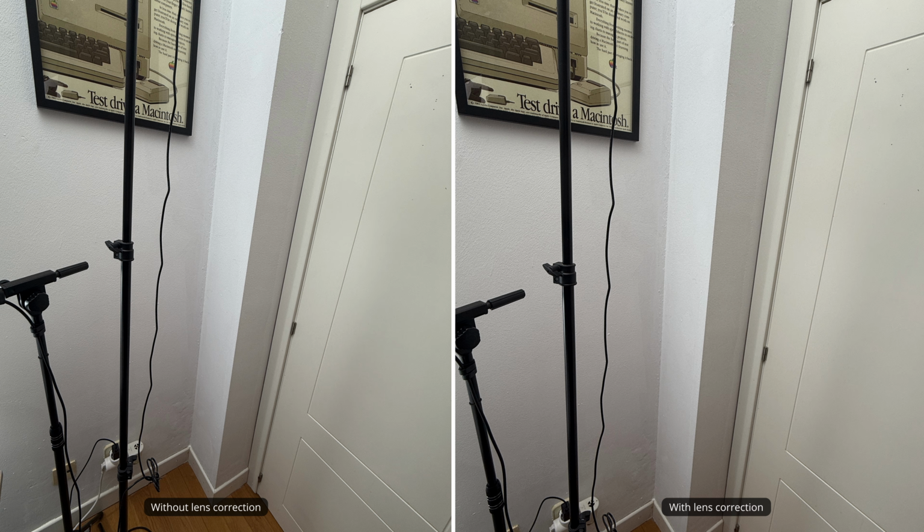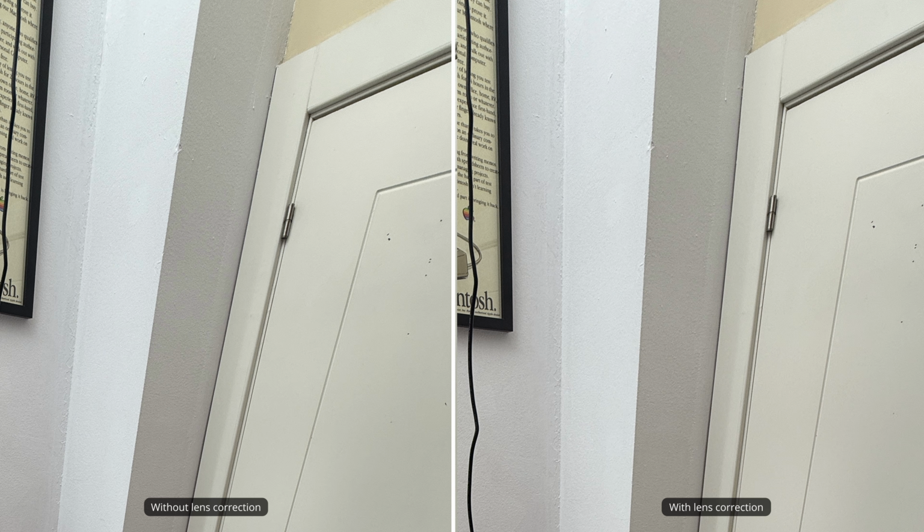And even though it is not very, very noticeable, there is a slight difference in the quality of the edges when the option is turned on. So if you want the best quality images possible, once again, I recommend you turn it on.